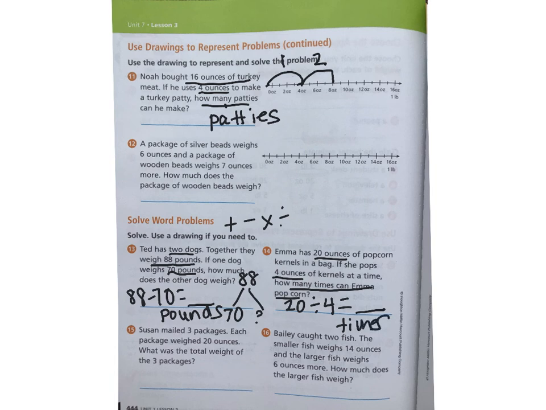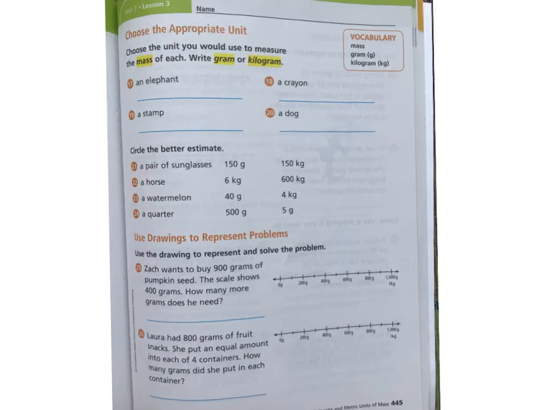All right, I want you to do number 15 on your own. I'm going to say that number 16 is extra credit, but it is not hard, and you can easily do that one. Okay? All right, when you are done, I want you to meet me on the last page for today, 445. All right, here's our last page for today.